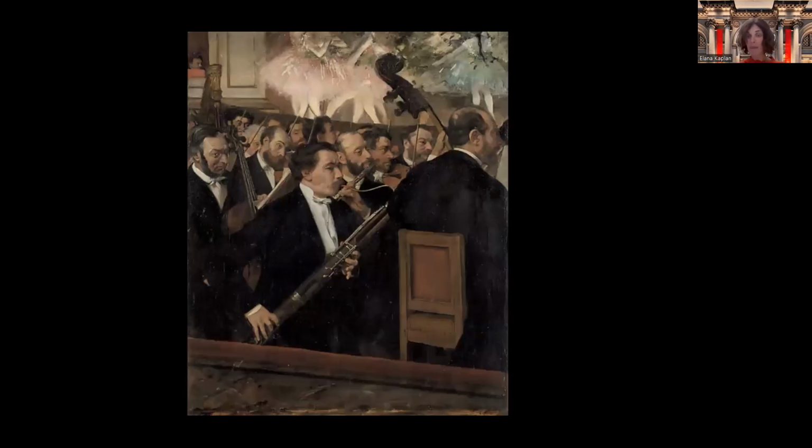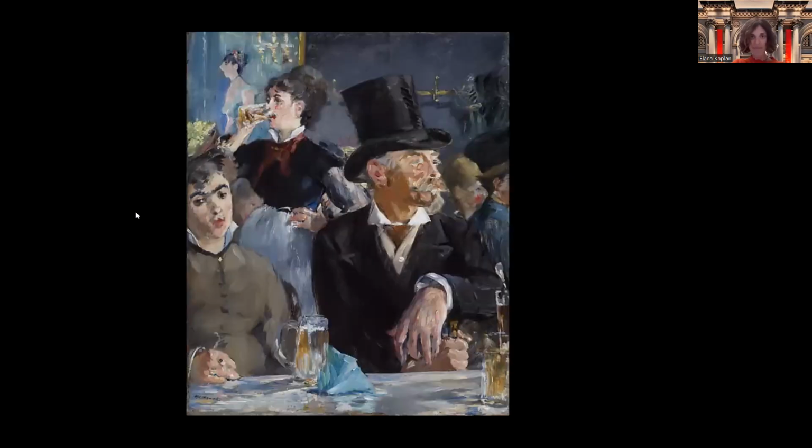The other thing that was very popular in Paris at this time was the opera. So this is Degas painting The Orchestra of the Opera, painted in 1870, and it's at the Musée d'Orsay. It's 22 inches by 18 inches. And interestingly, Degas does not highlight the ballet, which is being performed on stage, but his focus is really on the orchestra pit below in this painting.